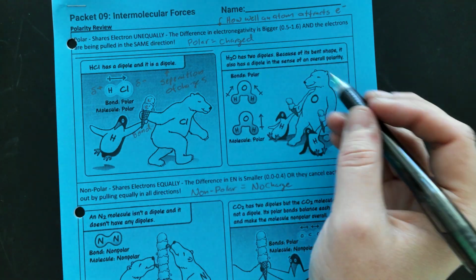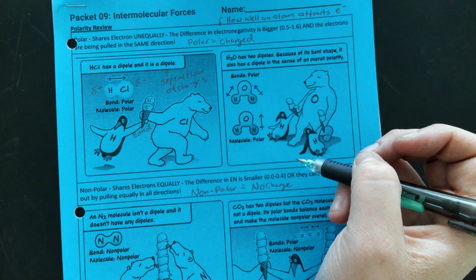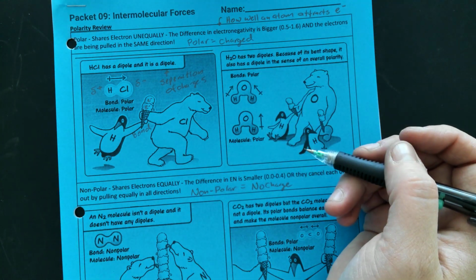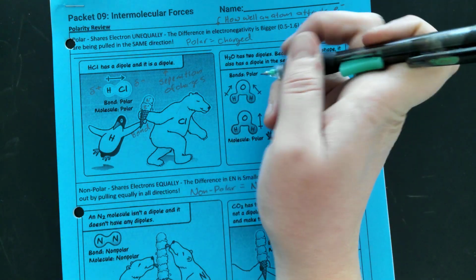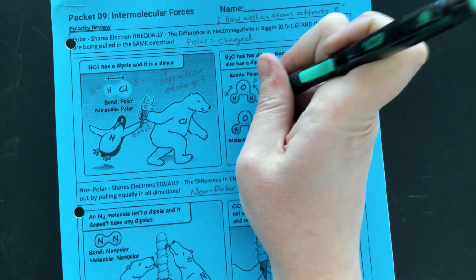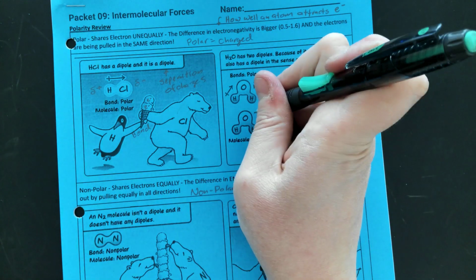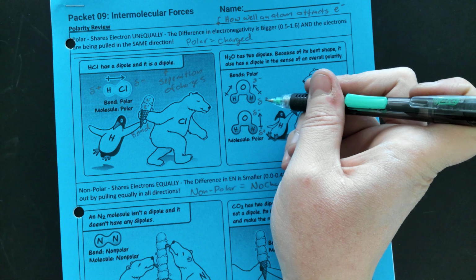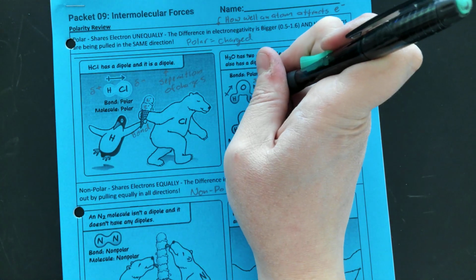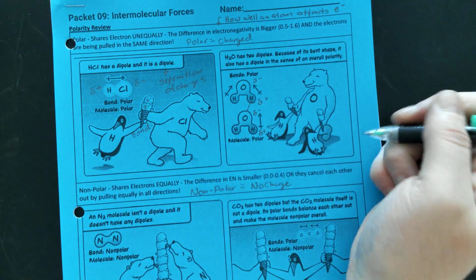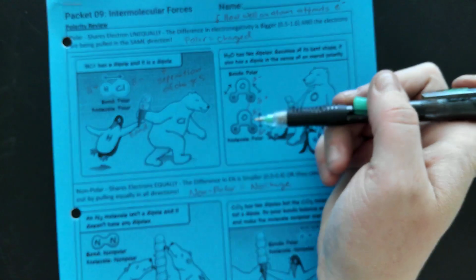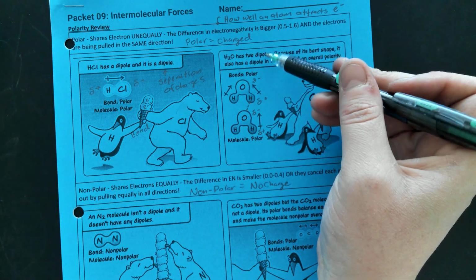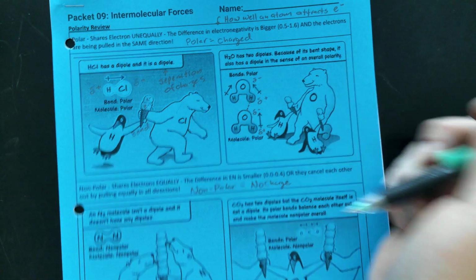This is like a really strong guy doing tug of war against two different teams. But because he's pulling them both in the same direction, he's going to win that tug of war. So what does that mean? That means our oxygen's a little bit negative and our hydrogens are a little bit positive. Oxygen's a little negative, hydrogen's a little positive. Now what happens when a negative and positive come near each other? They attract. And that's what holds our molecules together. The positive and negative attract in the two polar molecules, and it keeps them stuck together.